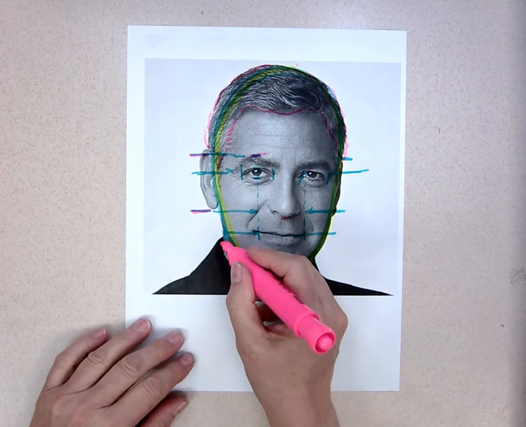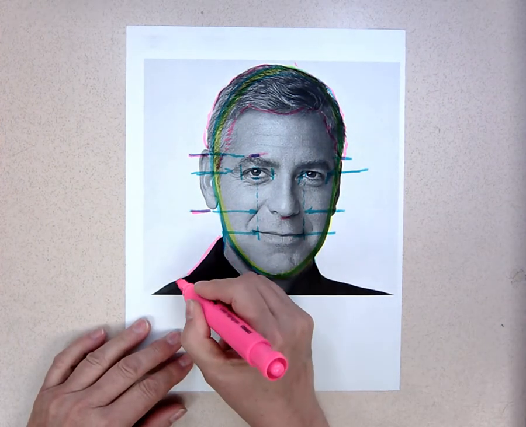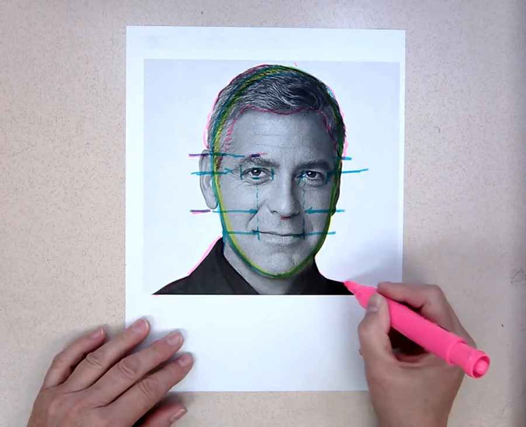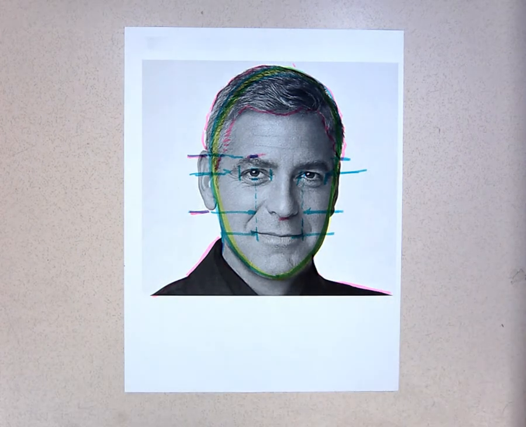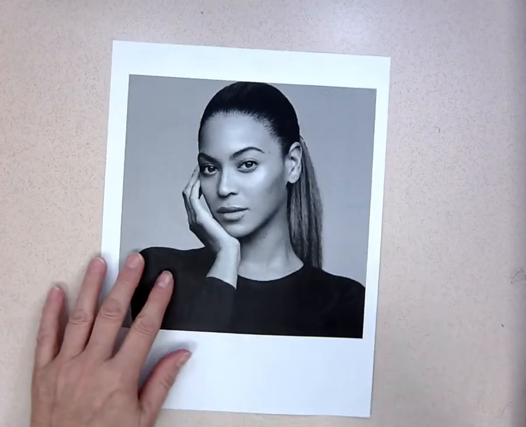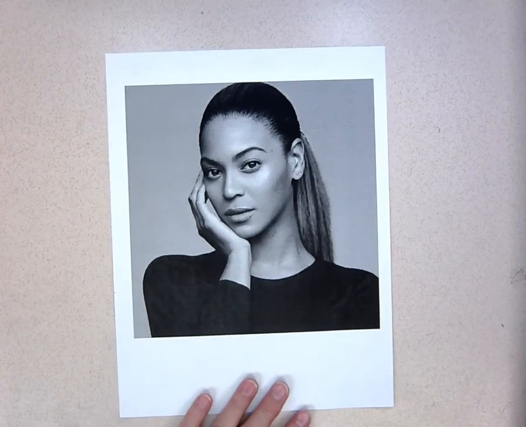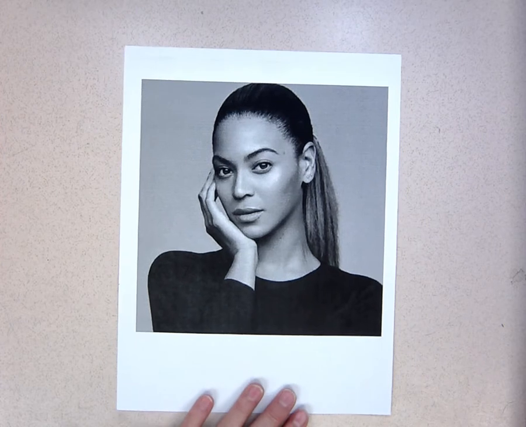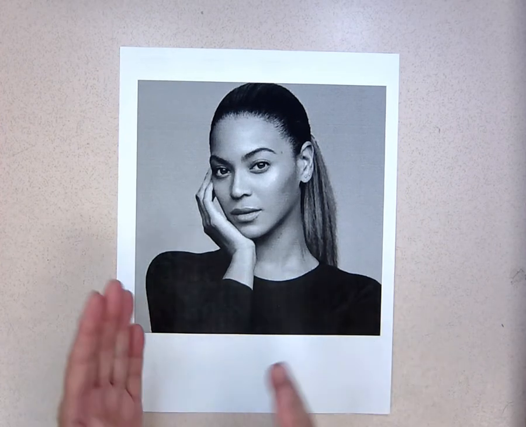And then of course there's things like shirts and, you know, shoulders. But those are the basic proportions of the human face. Now, I've got my other friend here, Beyonce. And you'll notice in this photo, she is slightly turned away from us.